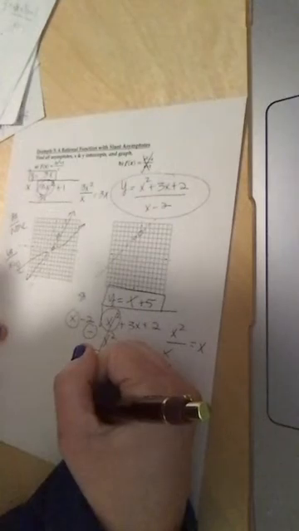I'll do a rough sketch of this slant asymptote. So we have (0, 5). If we have negative 1, 4. And I'm just going to do a dotted line. Okay, so we're good for that.